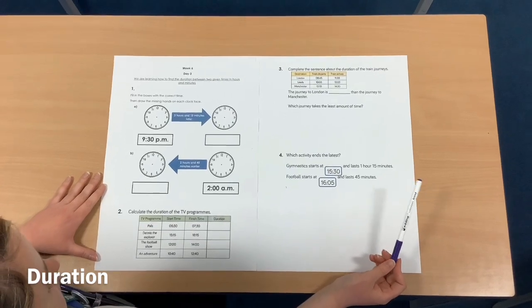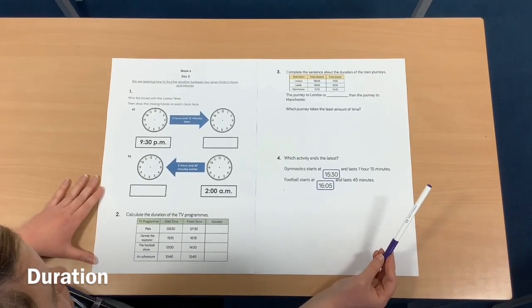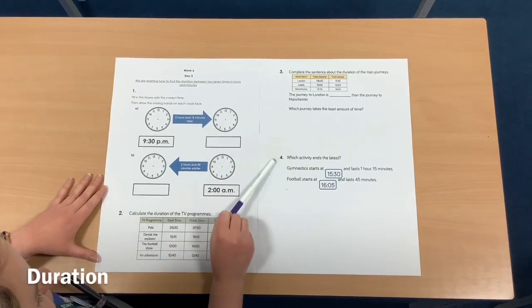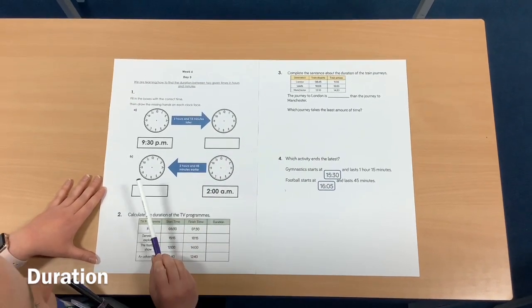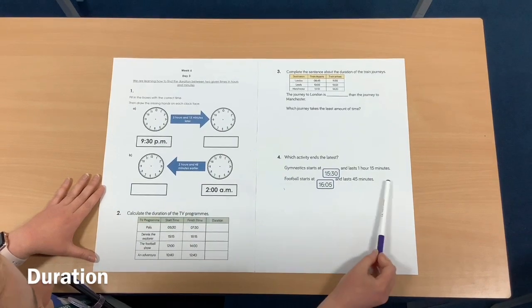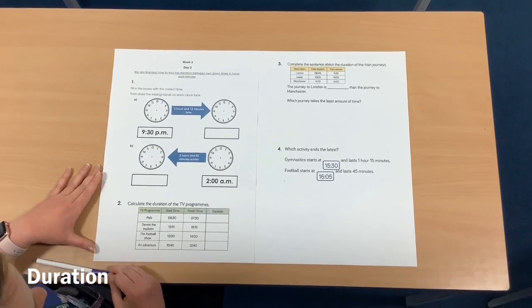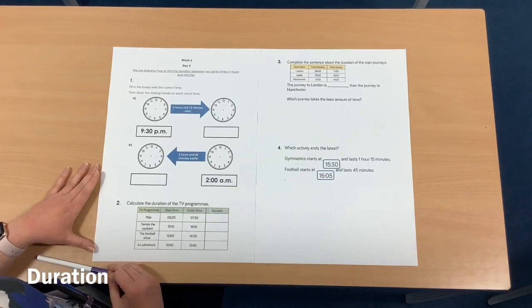Question number 3 is to do with the duration of a train journey. So you will need to read these questions carefully and answer them. And then finally, question number 4, you will need to work out the duration and tell me which activity ends the latest. So good luck and check back tomorrow for the answers.